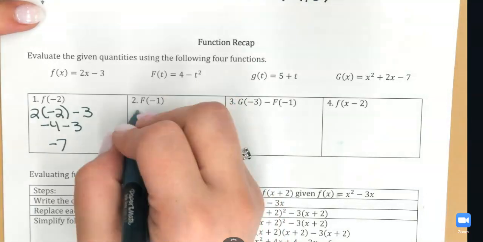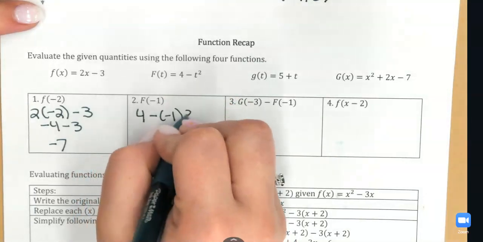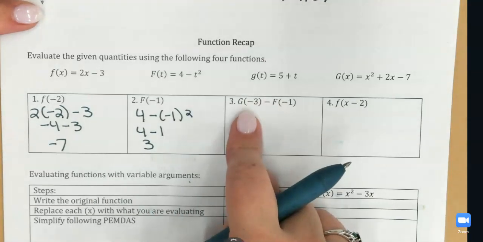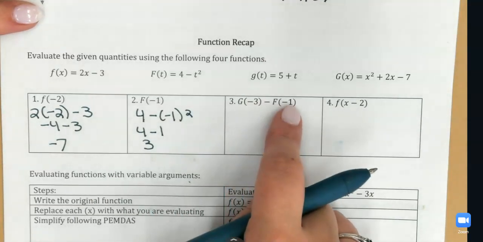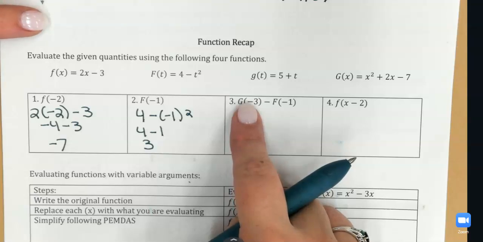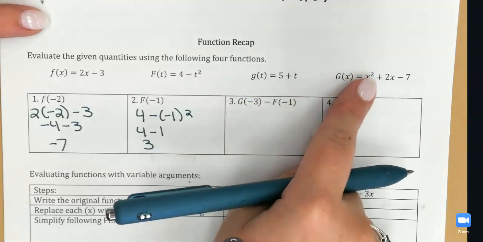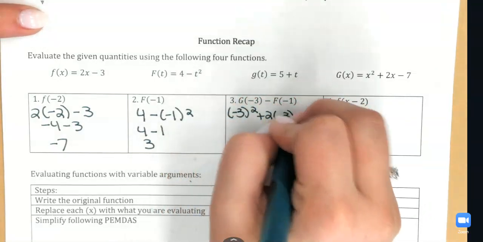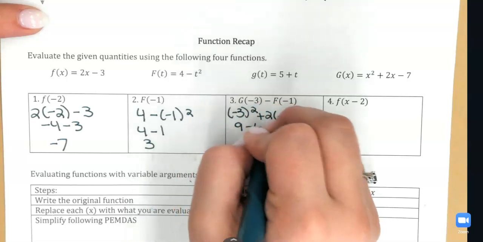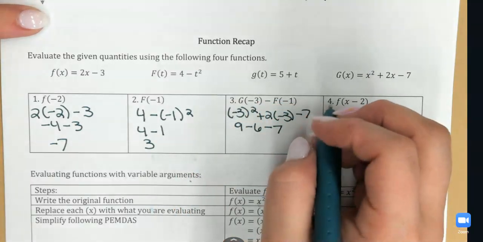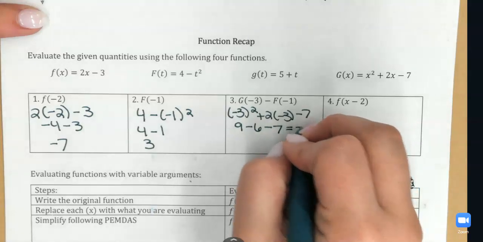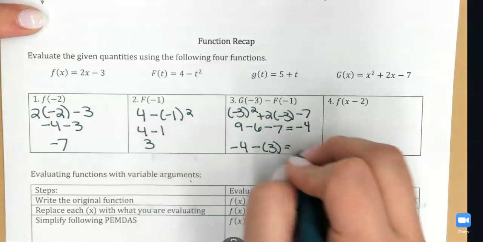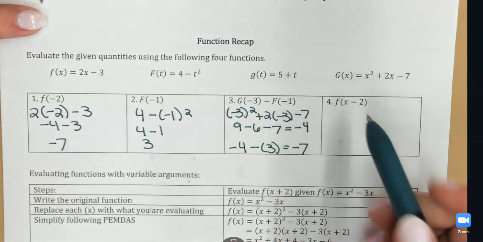On the next one, it's going to be 4 minus 1, which is +3. On this one, G of -3 minus f of -1. I already know this is 3, but first I want to find capital G of -3, which I have to plug in here. So 9 minus 6 minus 7 is -4. So I've got -4 minus 3, which becomes -7 as the final answer.